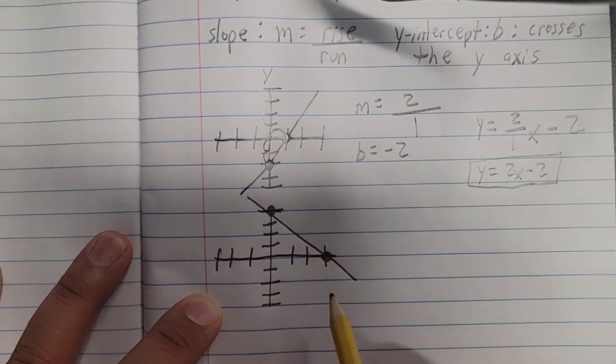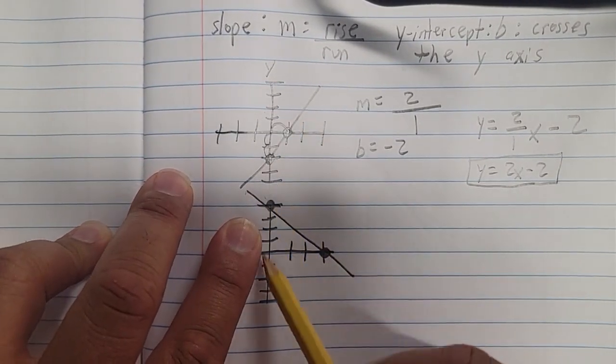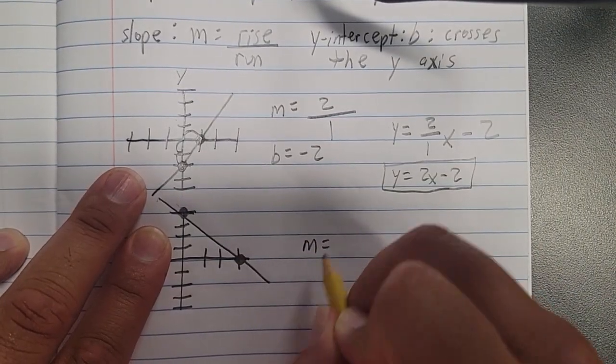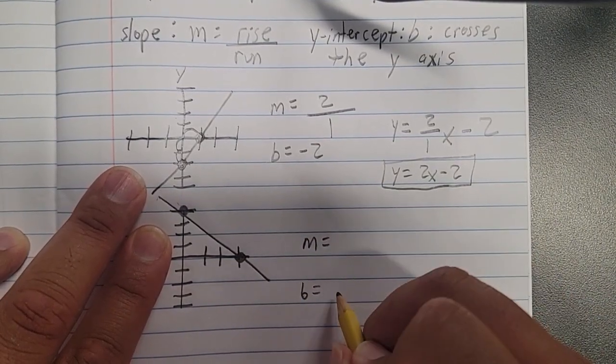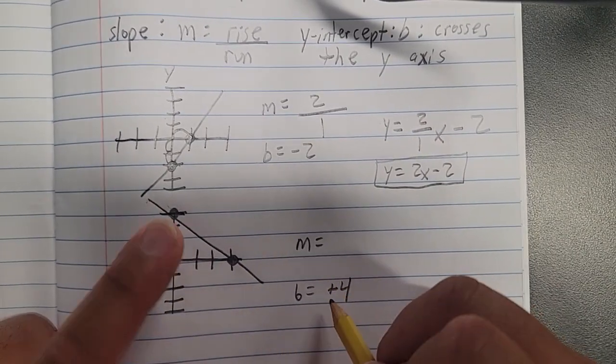All right. So what we're talking about here, again, the y-axis, this line, it crosses at that +4. So put m equals, b equals +4. That's always going to be the first thing we look for.